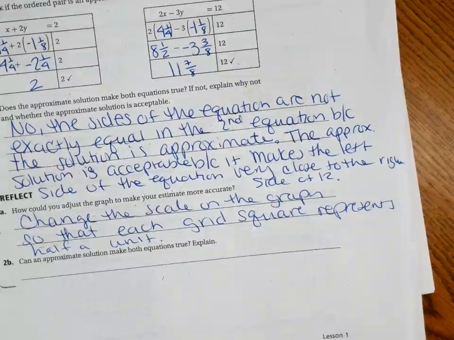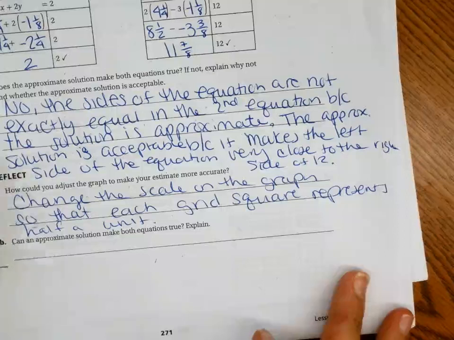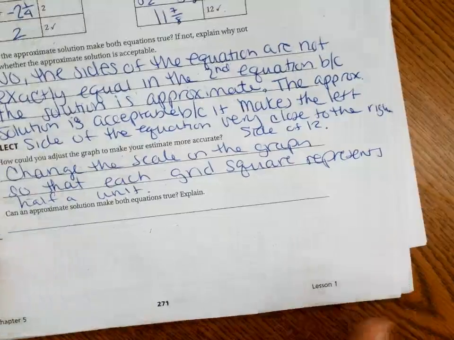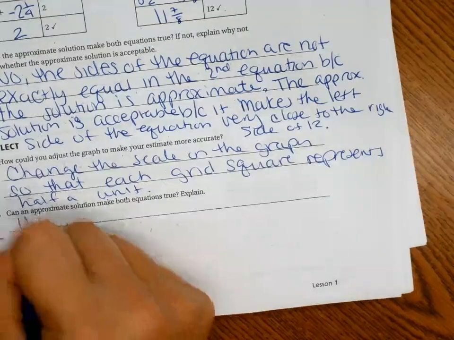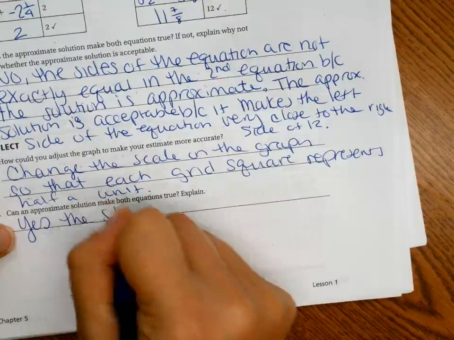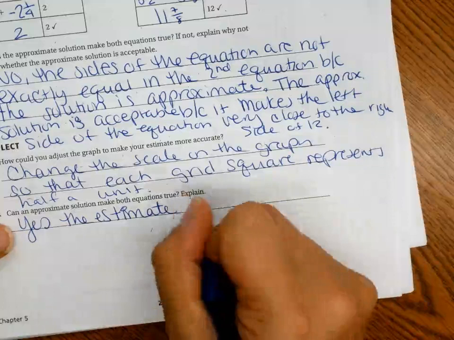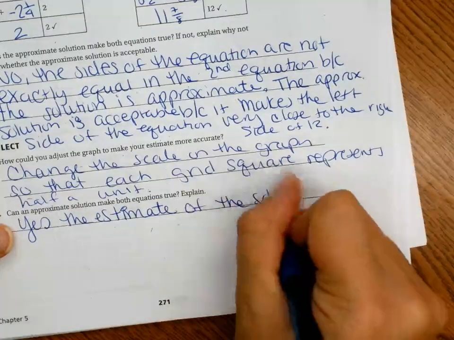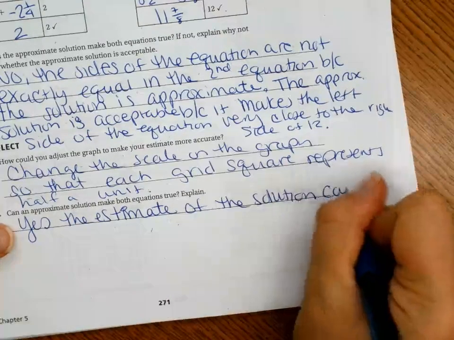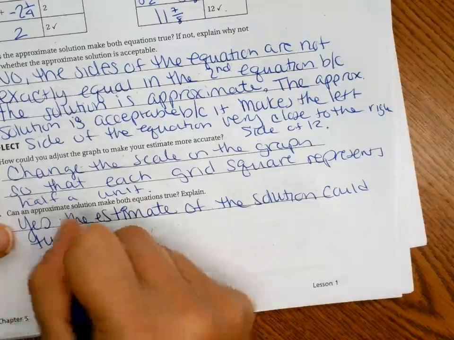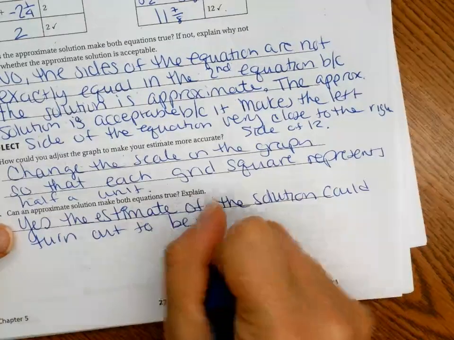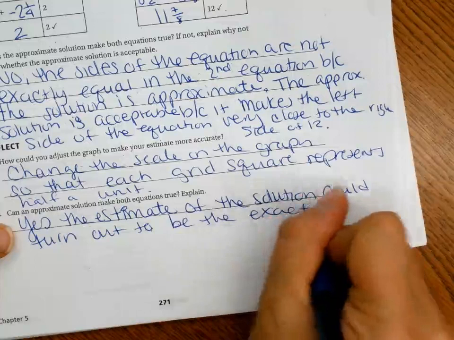It'd be easier to see, right? Can an approximate solution make both equations true? Explain. Yes. The estimate of the solution could turn out to be the exact solution.